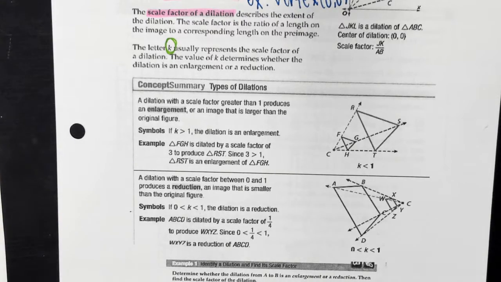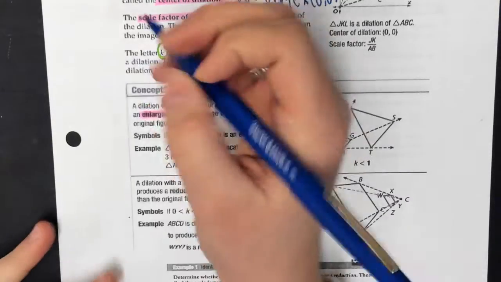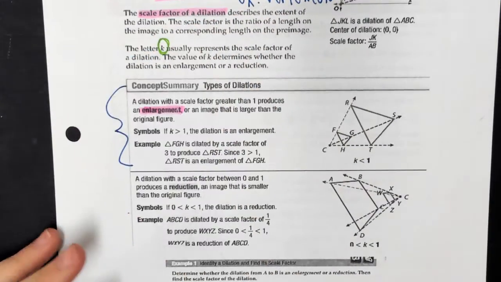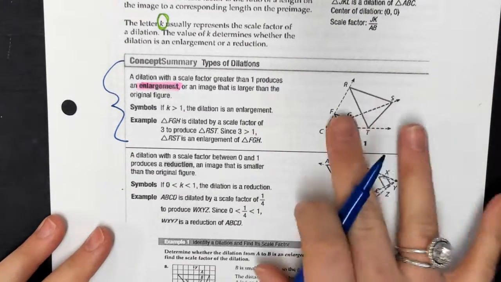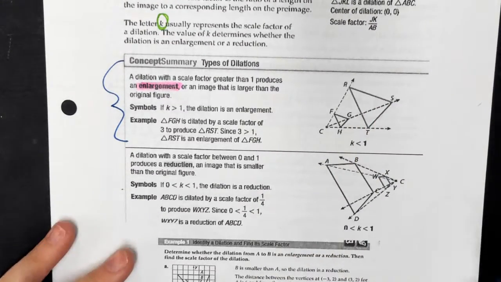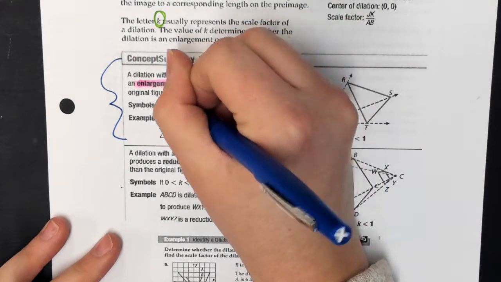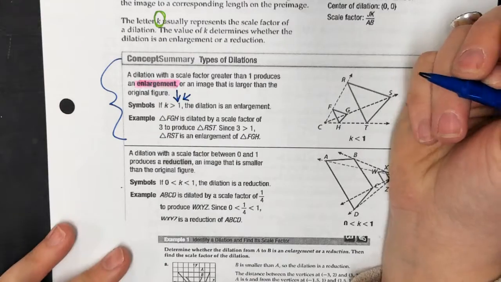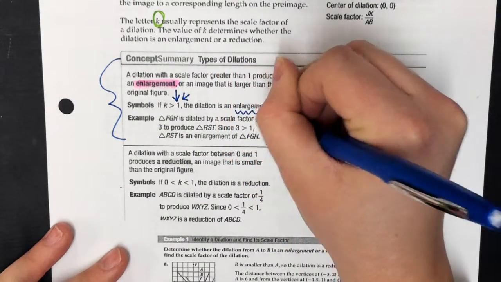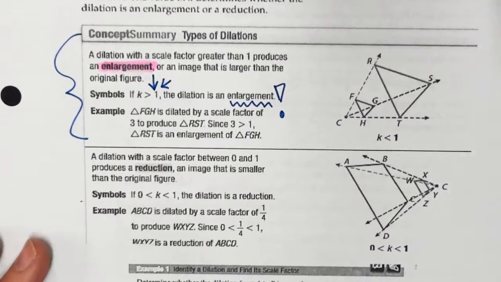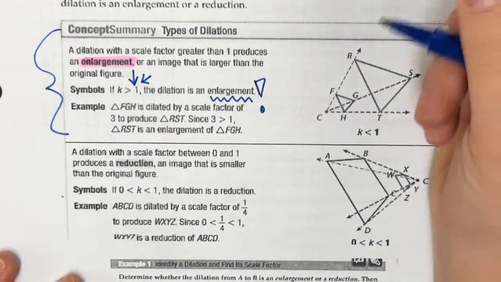So here is enlargement. This box right here is enlargement. When you're finding the scale factor between two figures, if the scale factor is greater than 1, then it was an enlargement.